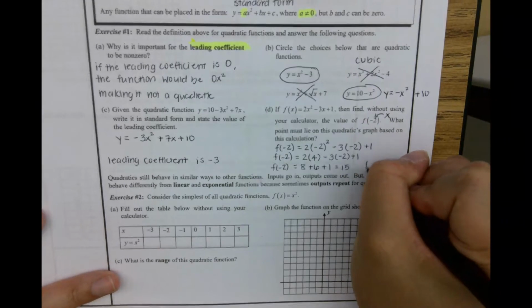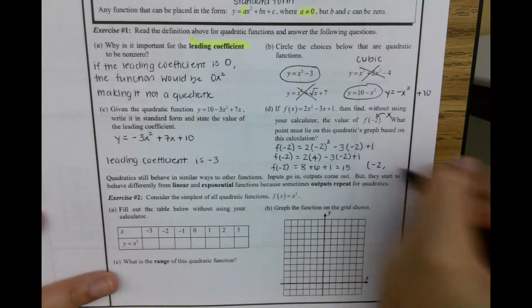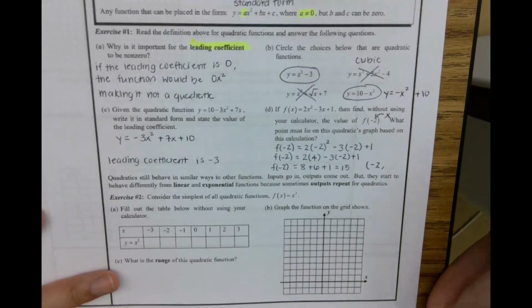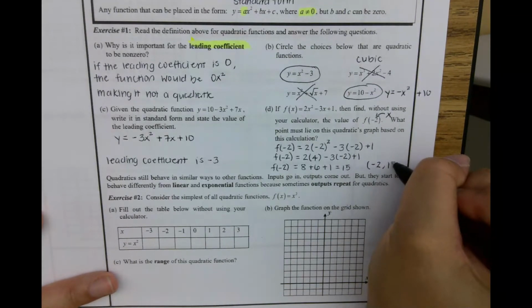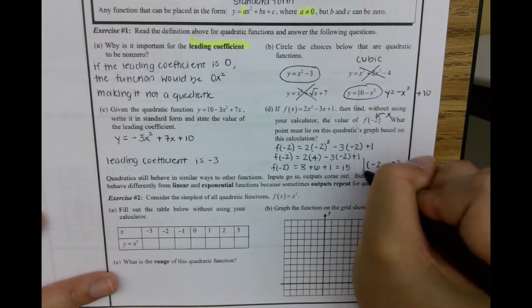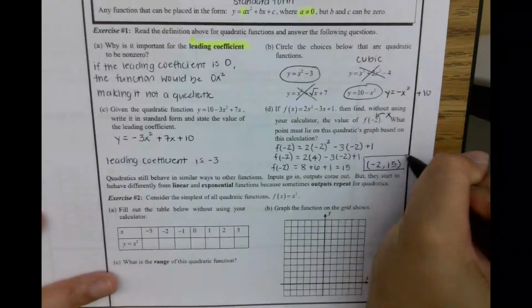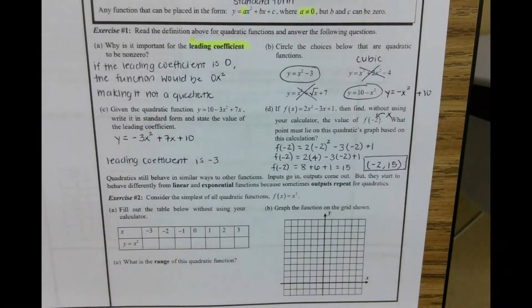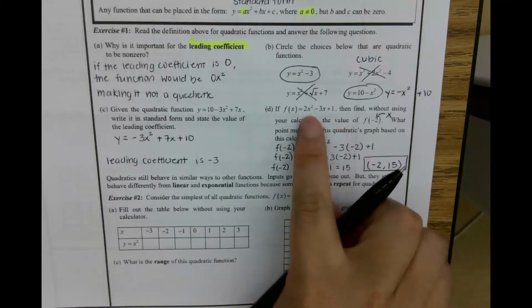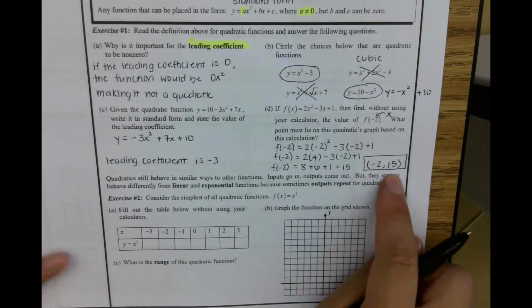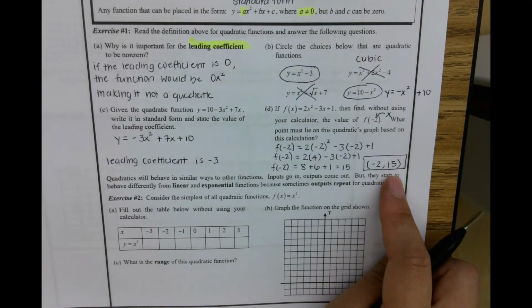So one of the points on this graph, right, points that make the equation true will be on the graph. So negative 2 comma 15, if I graphed this original function, negative 2 comma 15 would be one of the points. Okay.